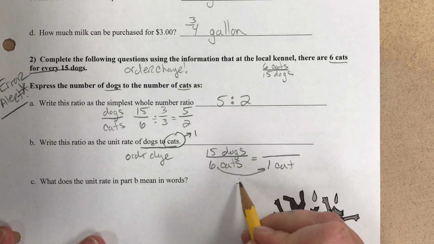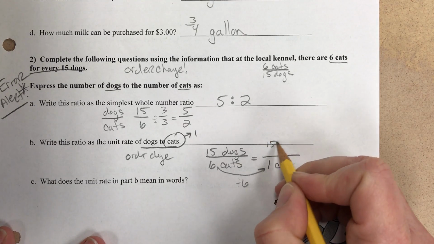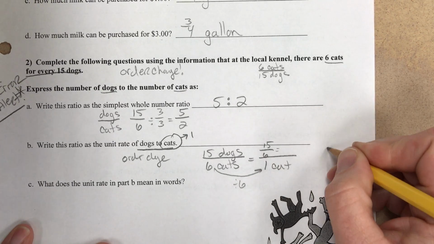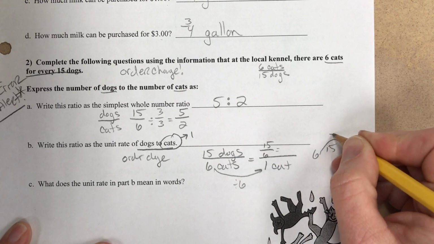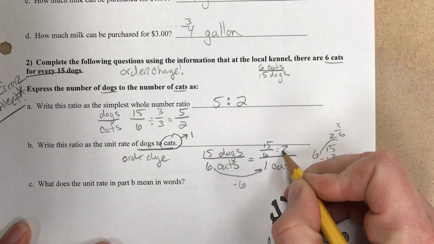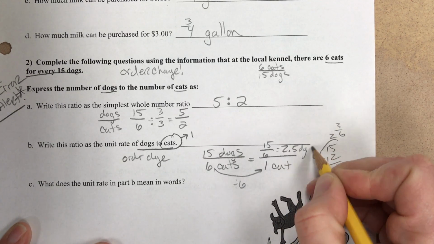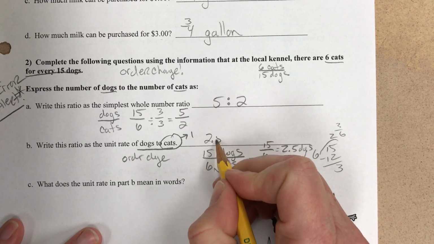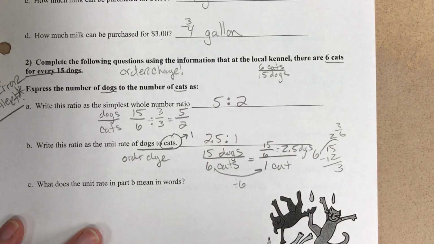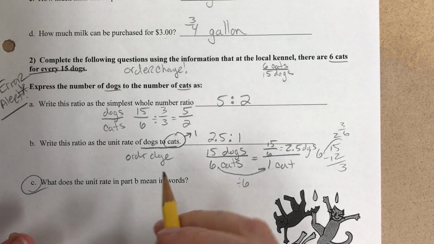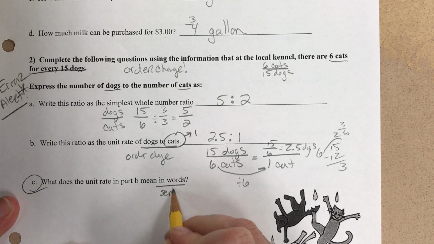I'm dividing by 6. 15 divided by 6 dogs will be 2 wholes, 3 6, so it's 2.5 dogs. So there's 2.5 dogs for every 1 cat. And that's really what C is asking for. What does it mean? This is really looking for that sentence we've been writing.